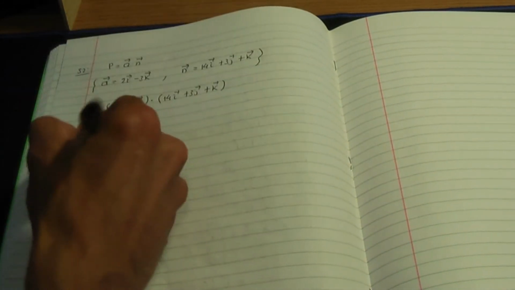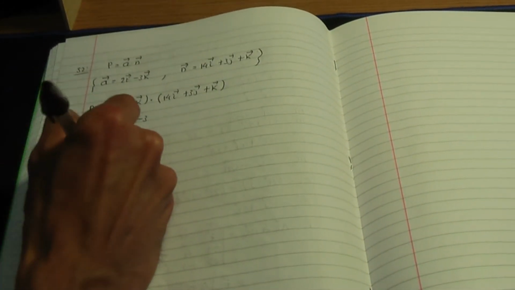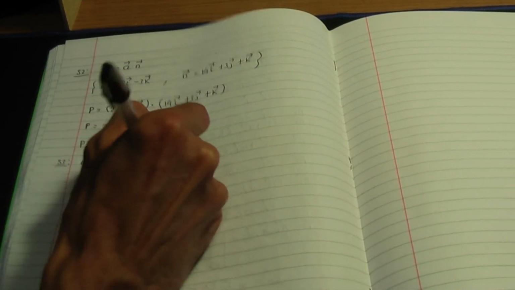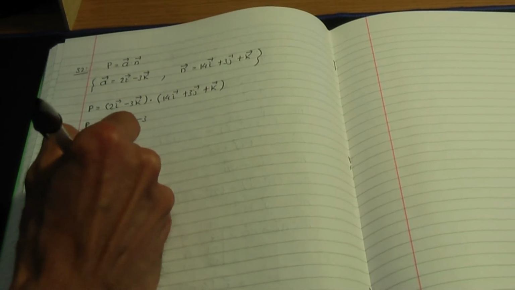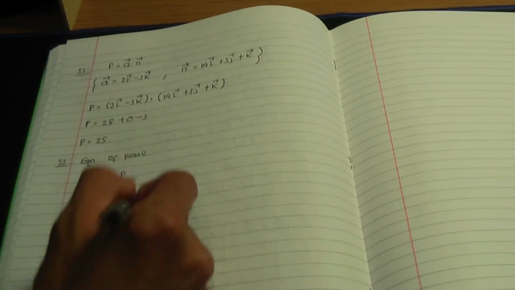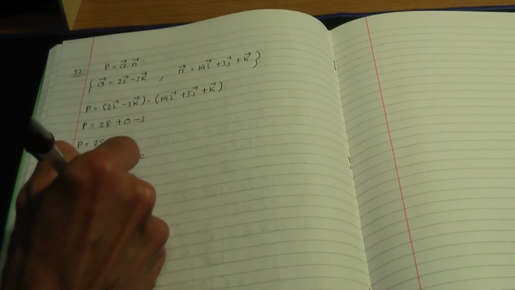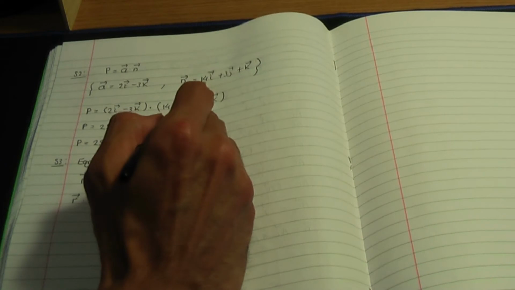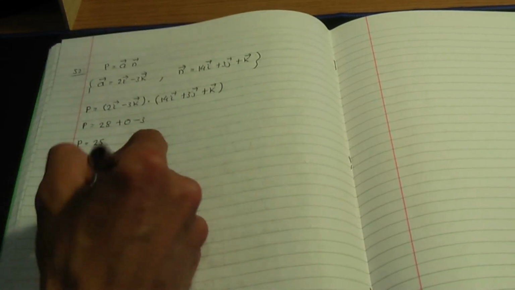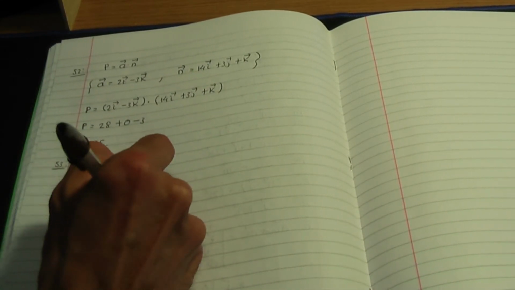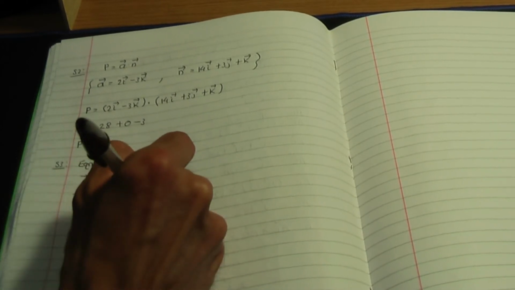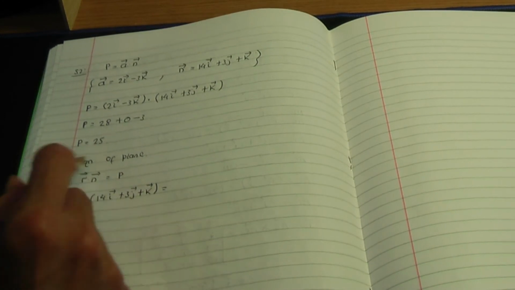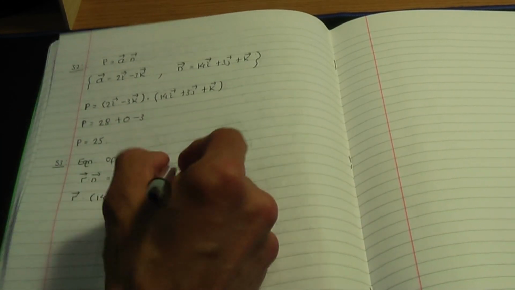So here's step number 3, the equation of the plane, formula being r dot n equals capital P. When we substitute what we know, the normal vector n, that is 14i plus 3j plus k, and that is equal to the scalar p, which we found in step 2, that's 25.